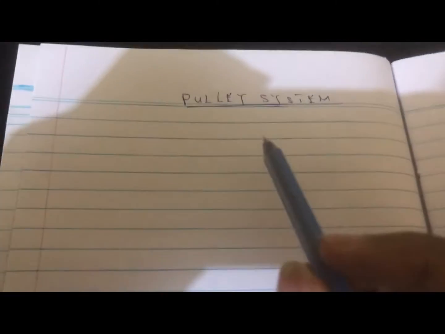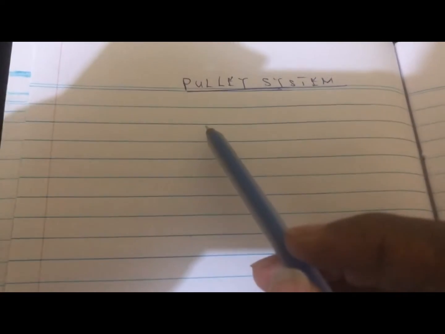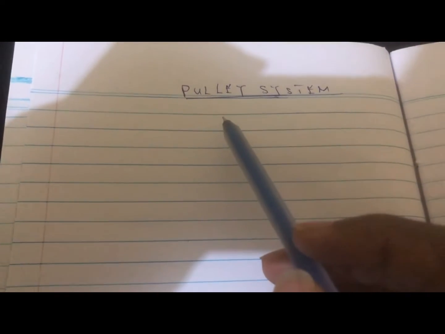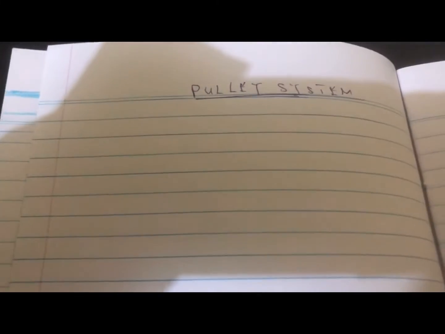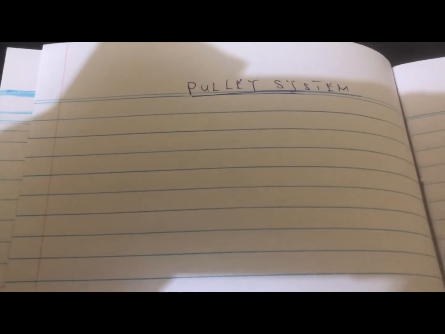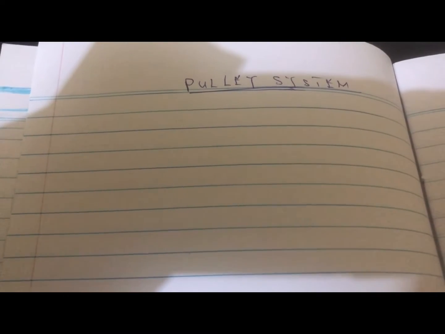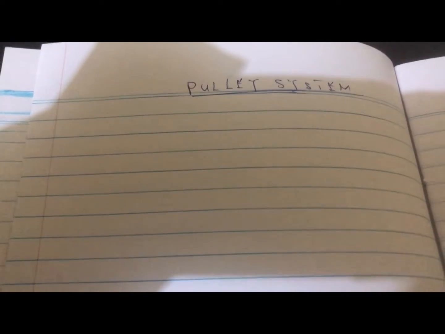Good evening. Today we'll be discussing a pulley system, and we all know what a system is, and we all know what a pulley is. And basically, a pulley is considered as a machine, and what it does is that it enables us to apply a small effort to overcome a very large load.